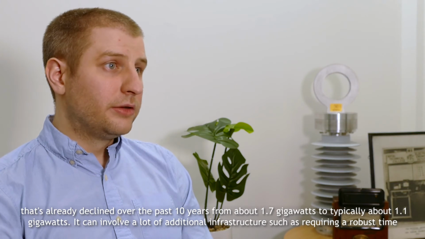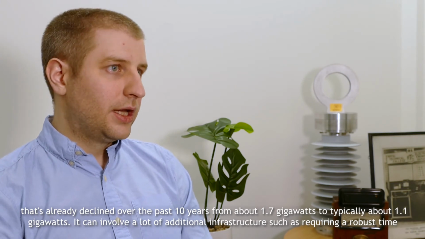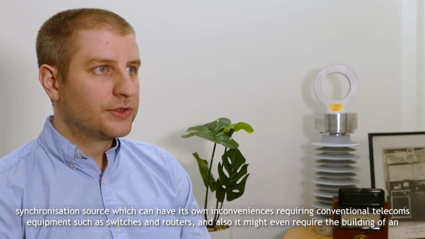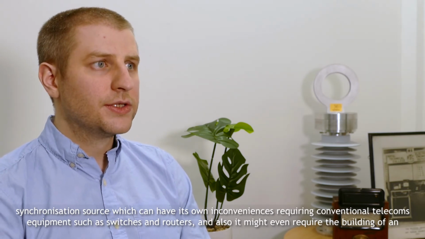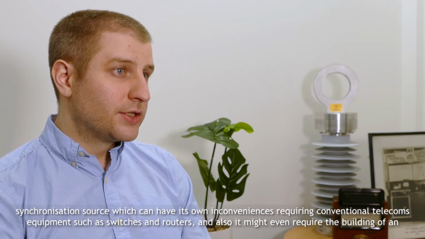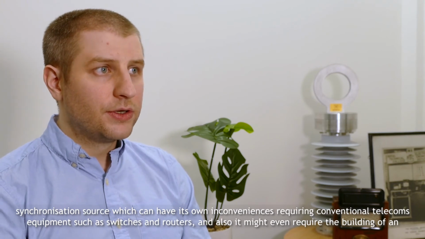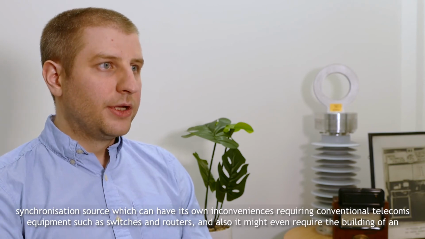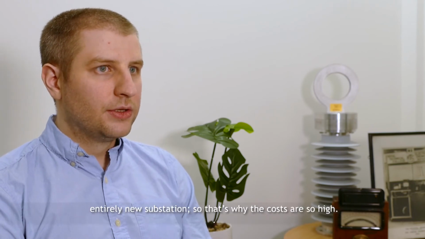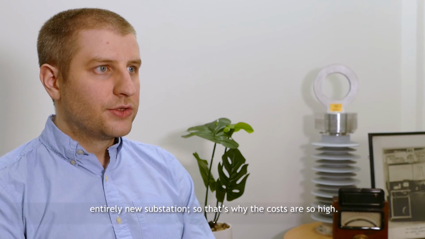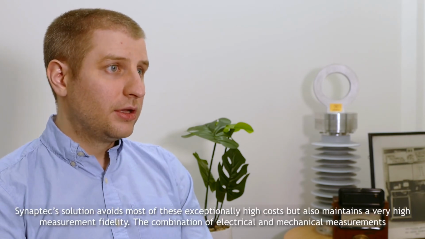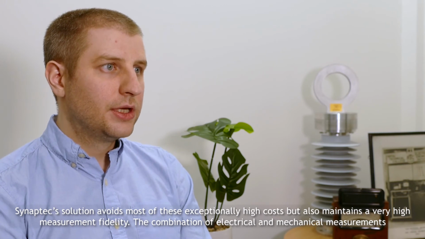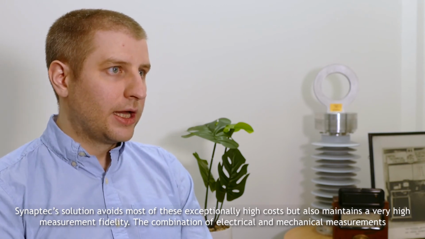It can involve a lot of additional infrastructure, such as requiring a robust time synchronization source, which can have its own inconveniences, requiring conventional telecoms equipment such as switches and routers, and also it might even require the building of an entirely new substation. So that's why the costs are so high. Synaptic's solution avoids most of these exceptionally high costs, but also maintains a very high measurement fidelity.